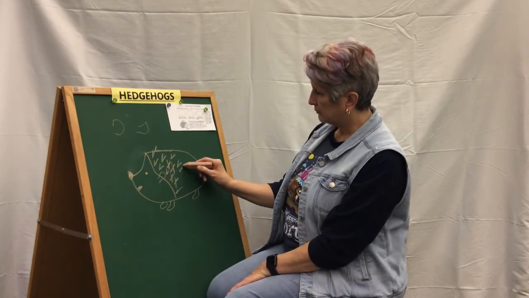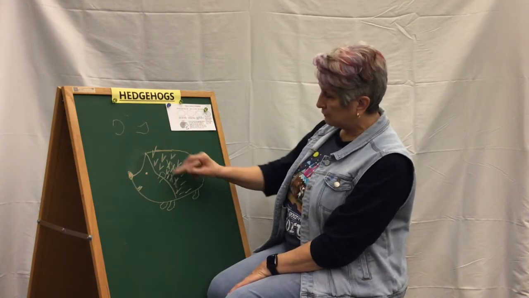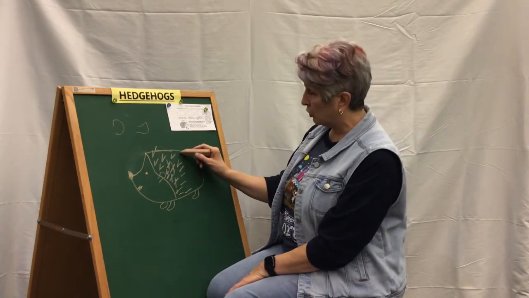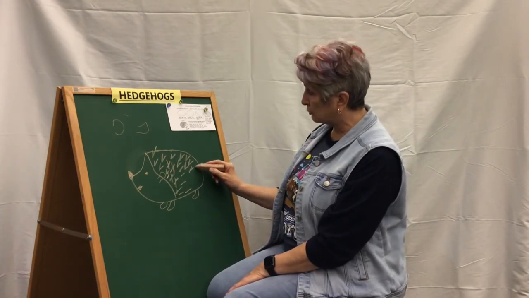And you want to fill in all of this part of our hedgehog, because he's got to have spines on him so that he can protect himself from predators.